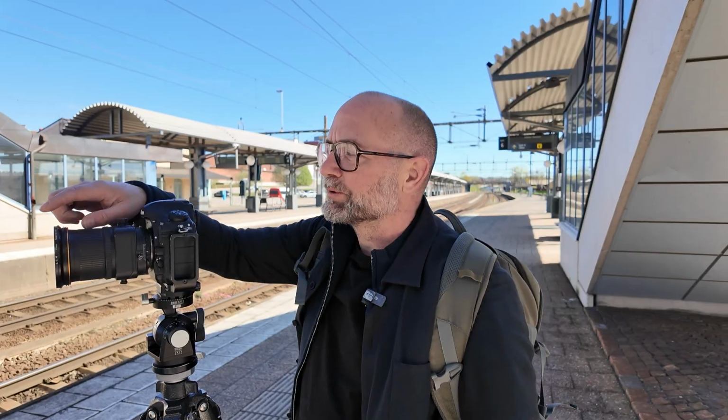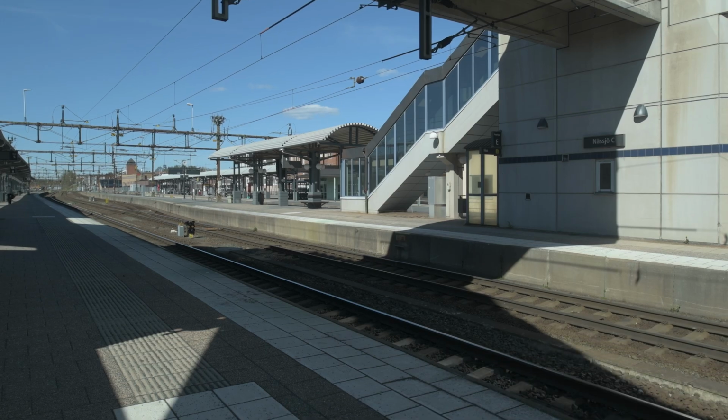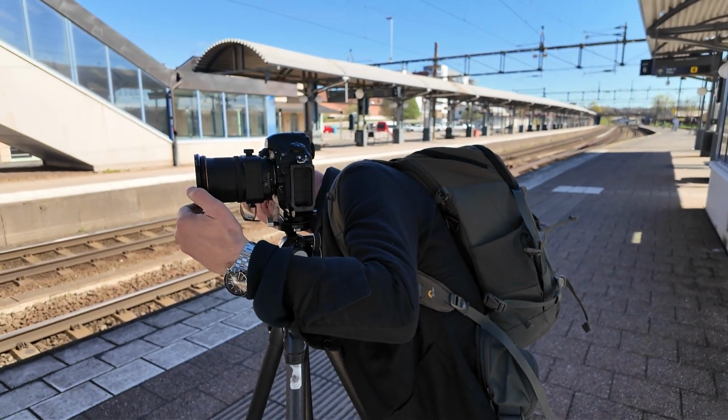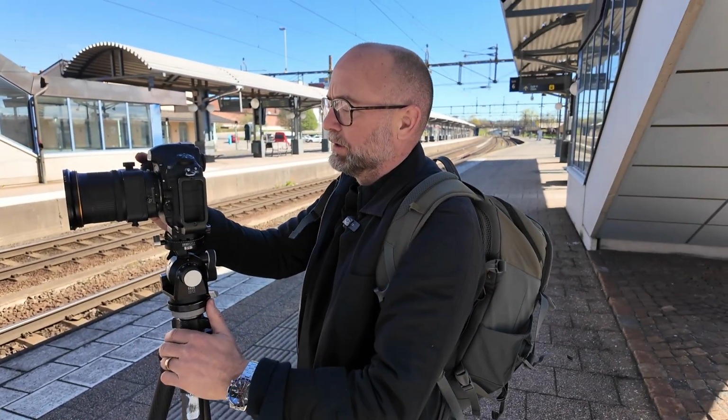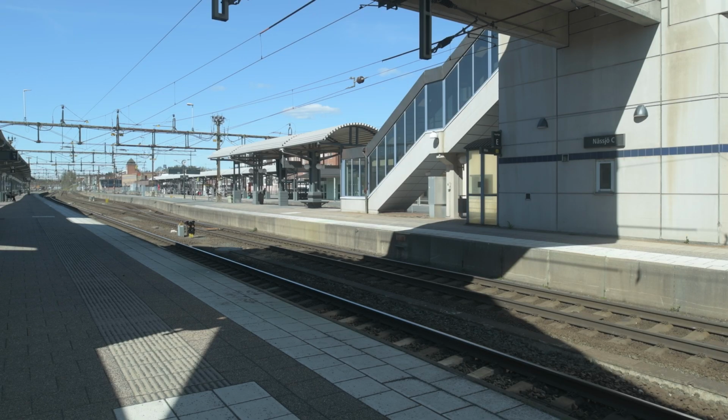So I mounted an ND filter on the lens. It's a variable ND filter. I'm going to show you what it's like. You can adjust it from minimum. Like that is a normal exposure: 1/30th of a second, f9, ISO 64.